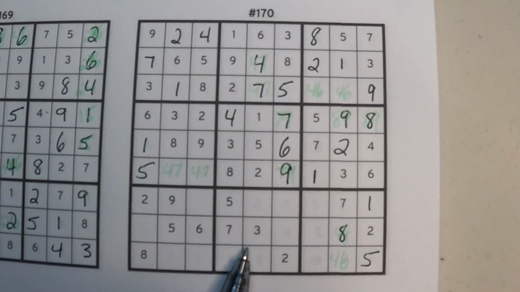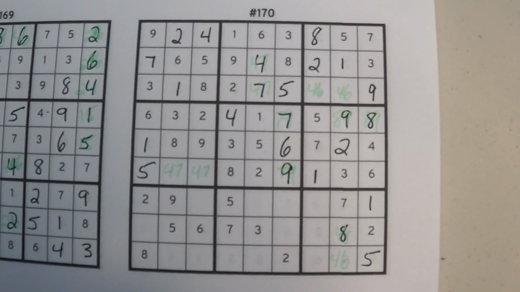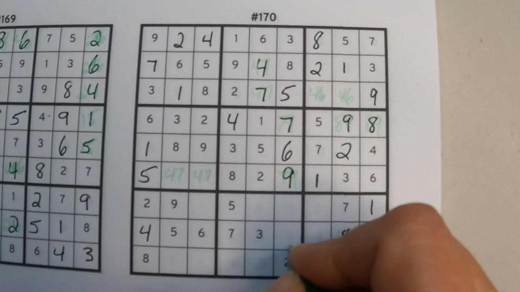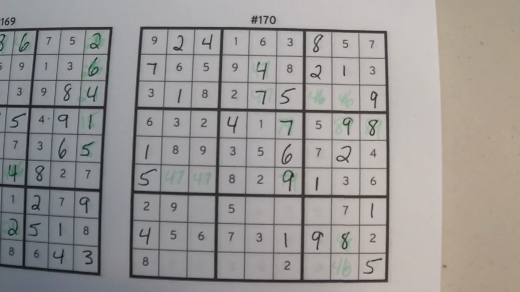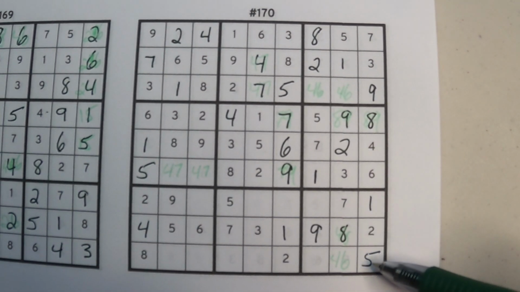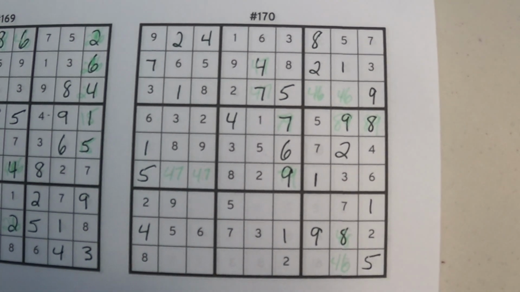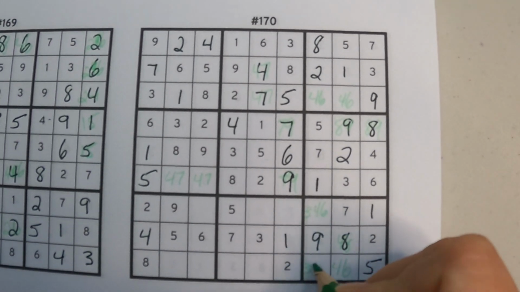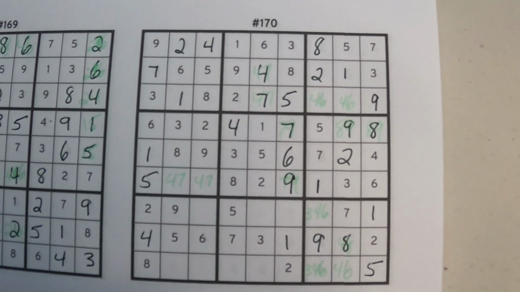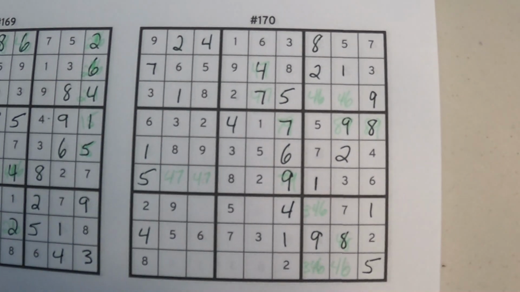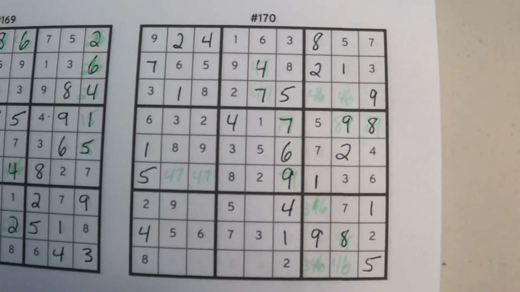For this row now, we're missing 1, 4, and 9. We've got 1 and 9 here, so 4, and 9 here, so 1, 9. For this box now, we're missing 3, 4, and 6. I don't see any help. So 3, 4, 6. For this column, we're missing a 4, so we can get rid of this 4.